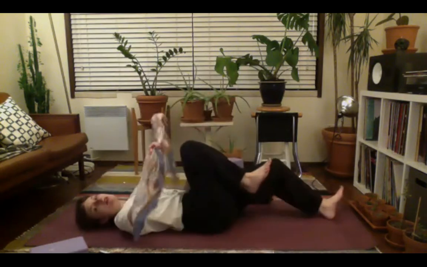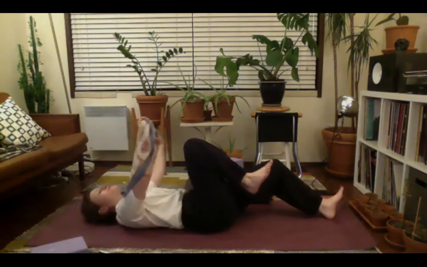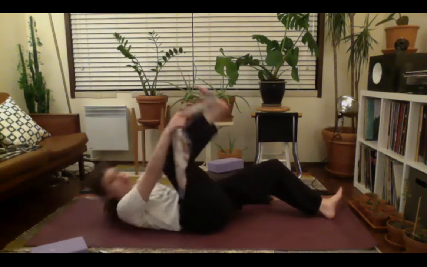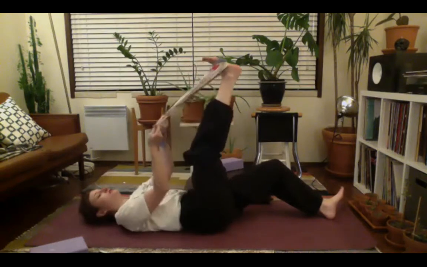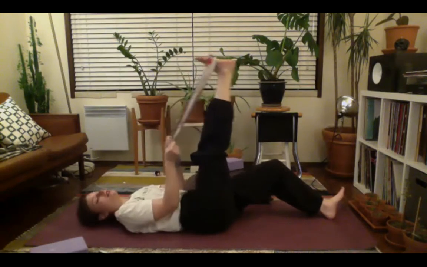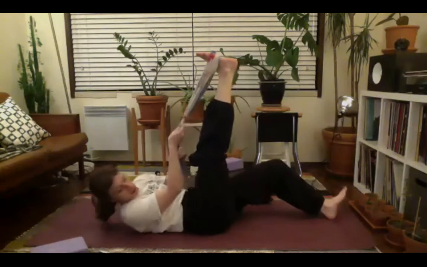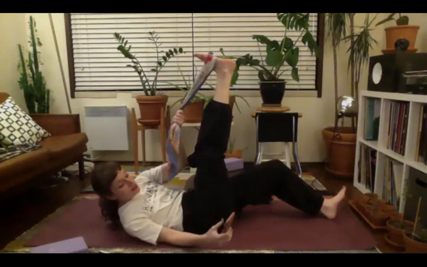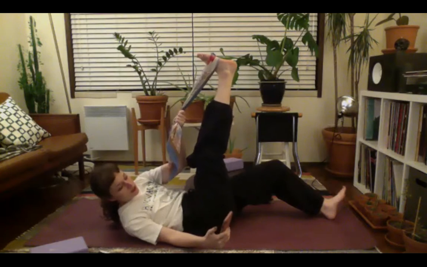And you can extend the left leg out long, and then take the scarf or whatever you're using and thread it around the arch part of your foot. You can make sure it's equidistant on both sides just so it feels nice. And we are actually going to start with the leg extended like this for just a minute before we move into the twist.